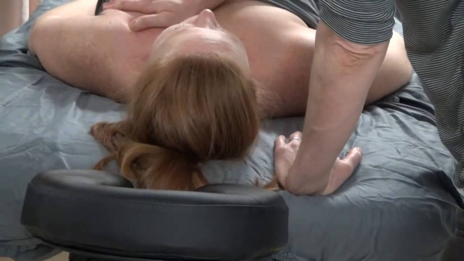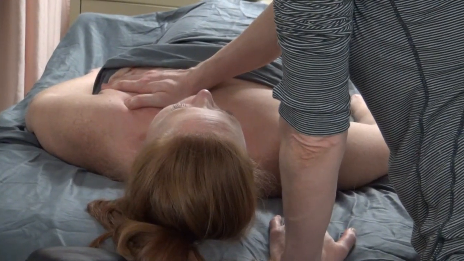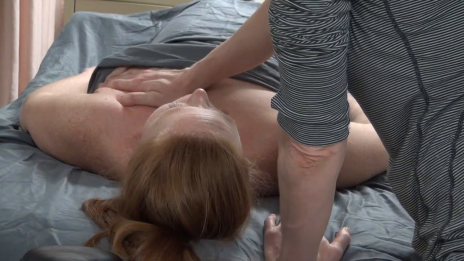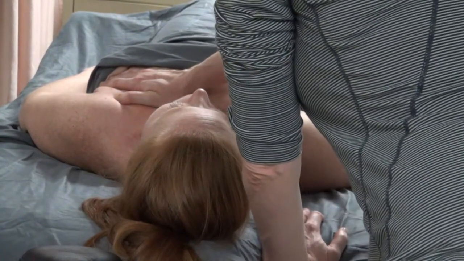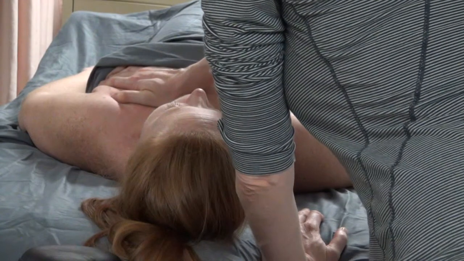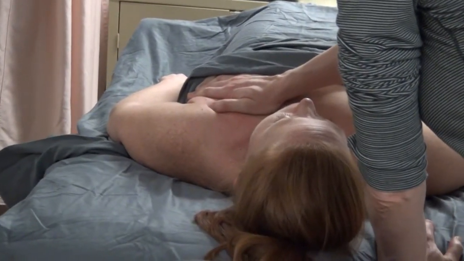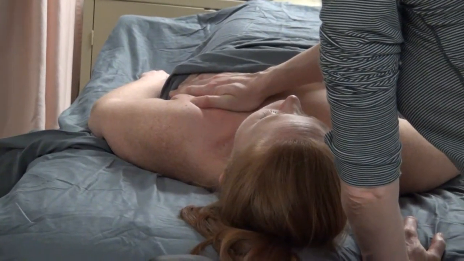So I'm not sliding over the skin, and I'm not using any lubricant. There's plenty of oil already on the skin. Your client produces enough oil for this. Sometimes if people are really, really dry, or if it's pulling hairs, I'll use a drop of lotion. There you go.